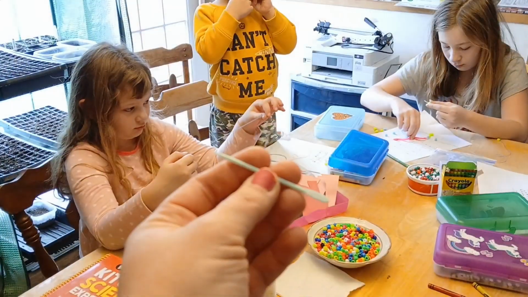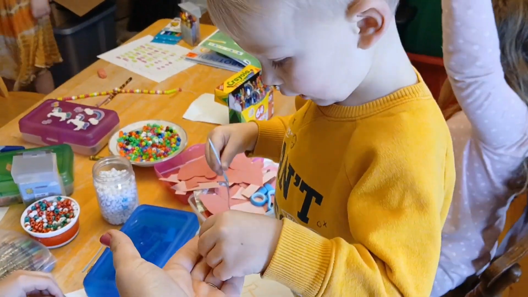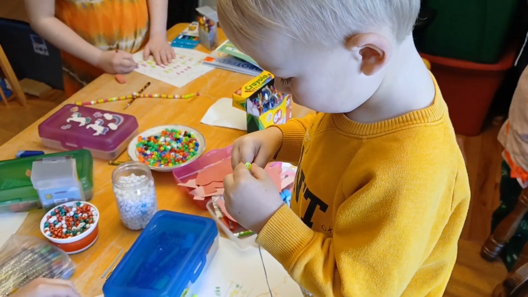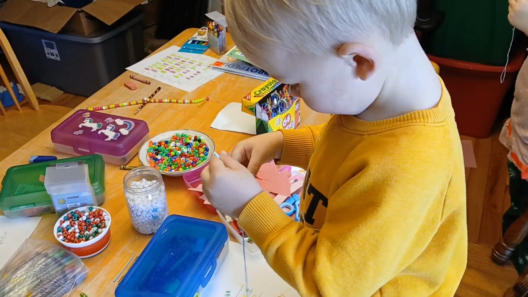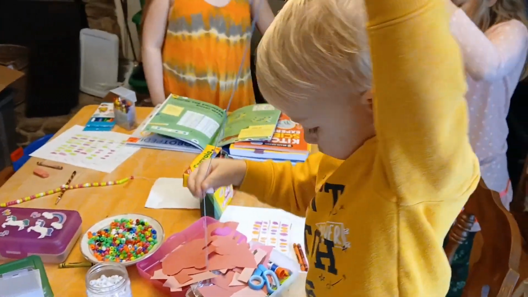All right, for little fingers, we are using these yarn needles. All right, next to yellow. Why's my first bead like that? Let go. Push it down. It's tied. There you go. Push all the way to the bottom. Remember we tied our beads so it wouldn't fall?